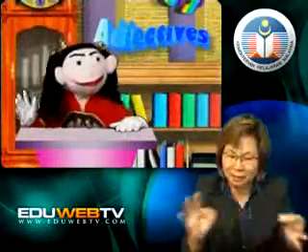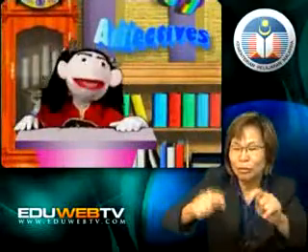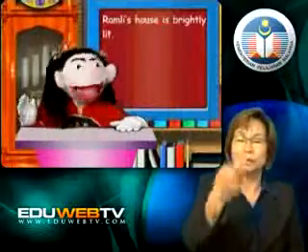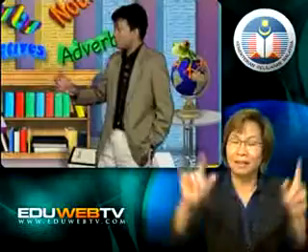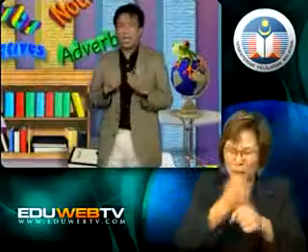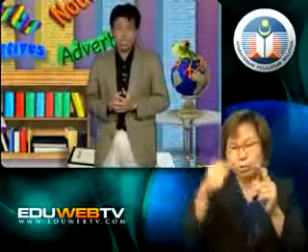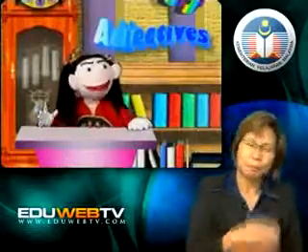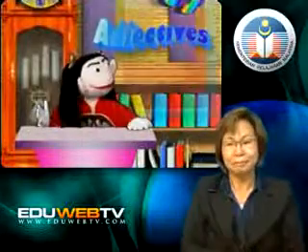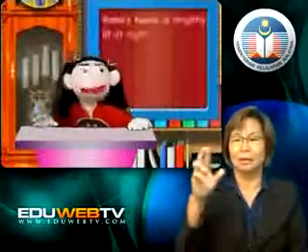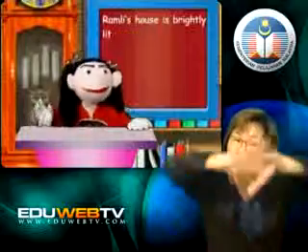All right, let me try the first one. Ramli's house is brightly lit. That's a good start, but wouldn't you like to make it better by adding some more information to the sentence? All right, like this. Ramli's house is brightly lit at night.